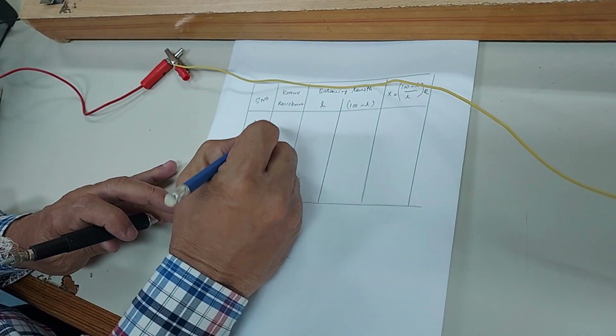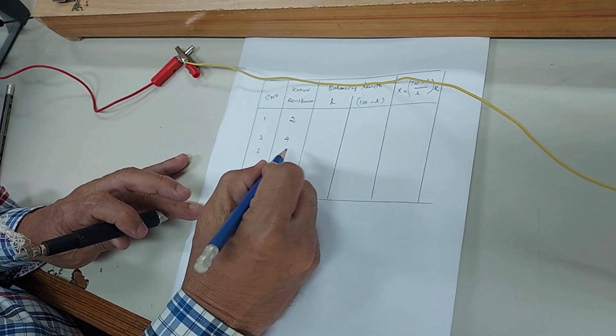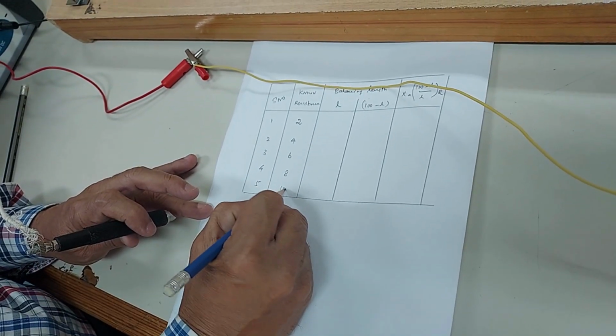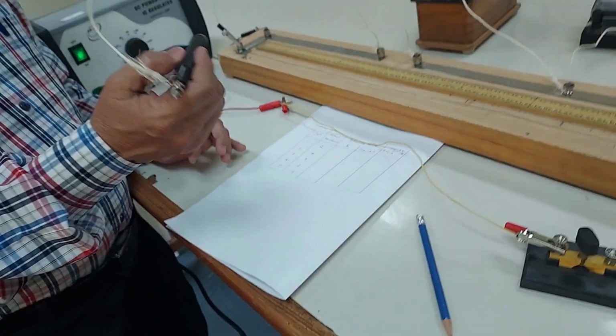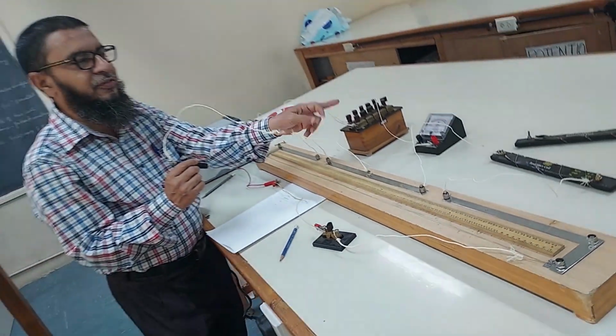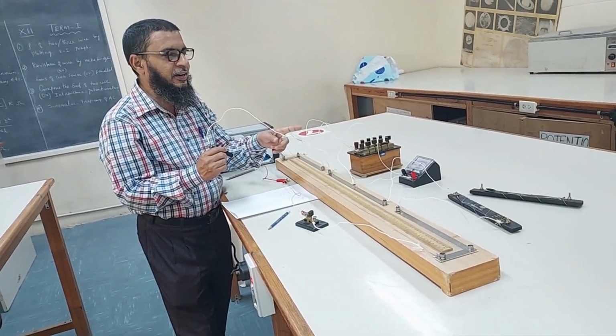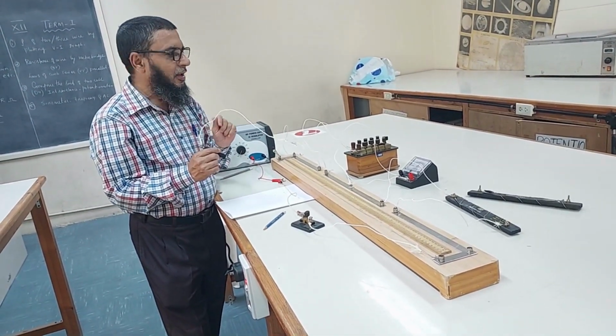Okay. Here you can write down 2 ohms. First you can fix 2 ohms, then you can fix 4 ohms, 6 ohms, 8 ohms, 10 ohms. For 2 ohms, what you have to do? You have to take the jockey and press on the wire where the null deflection should be there. If null deflection comes, there you have to stop and note down the reading. Okay, now you will see that.